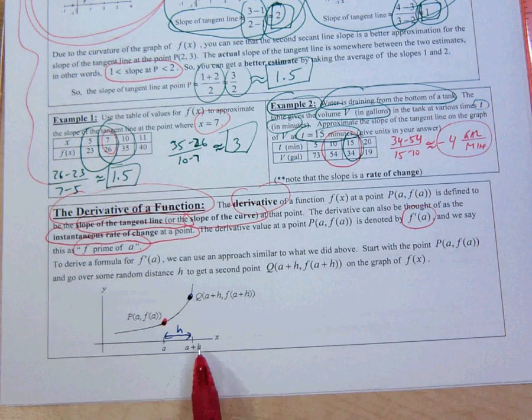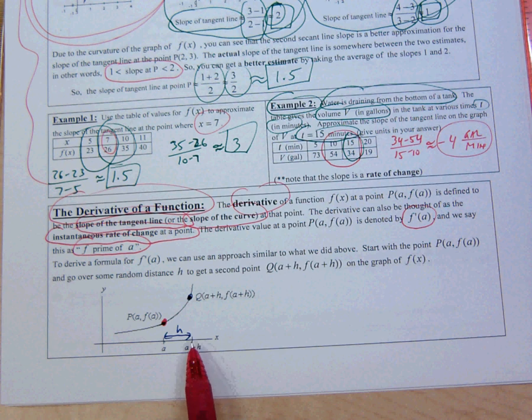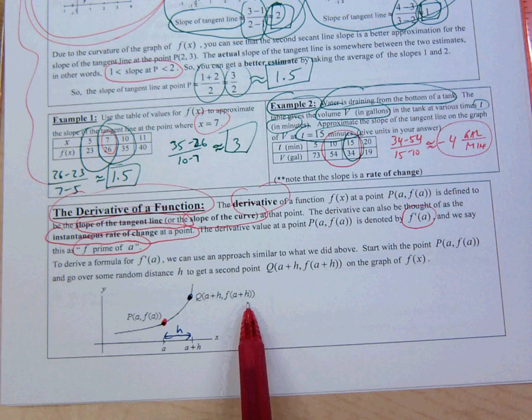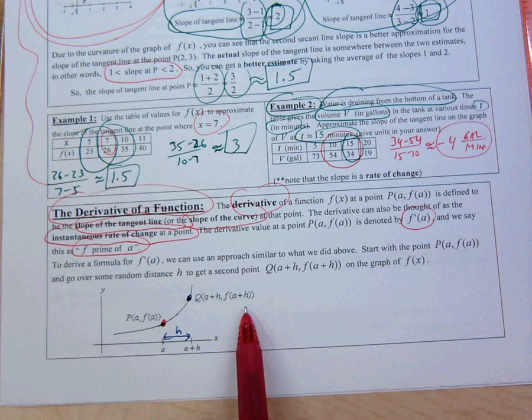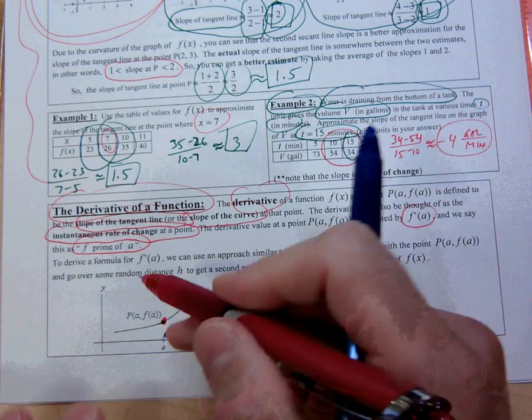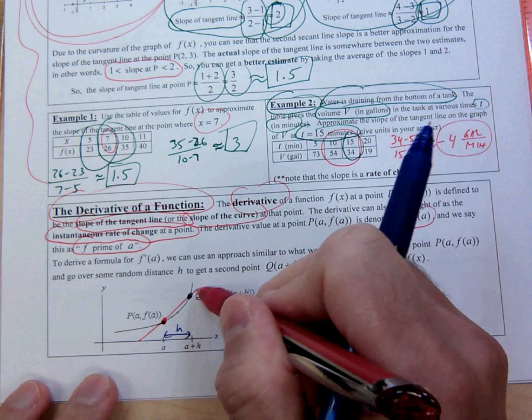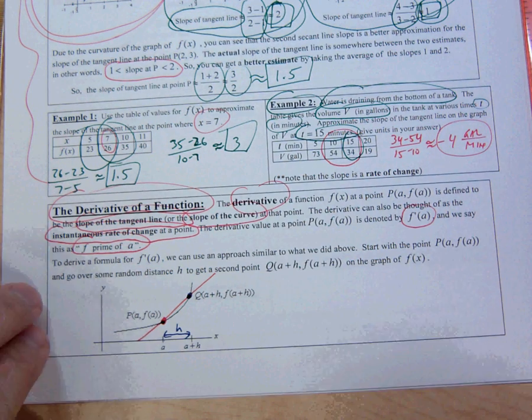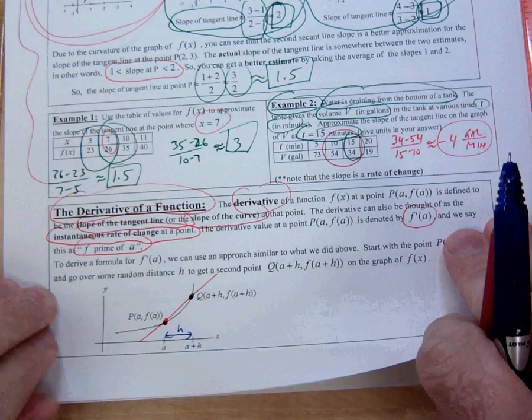And that gave me a new x value of a plus h, and then I follow that up till it hits the curve, and that gives me the new point Q, which is a plus h, comma, f of a plus h. Do you understand where that comes from? Okay, and then I'm going to draw a line through these 2 points. So now I'm going to find the slope of that red secant line on the next page. Are you ready? Here we go.